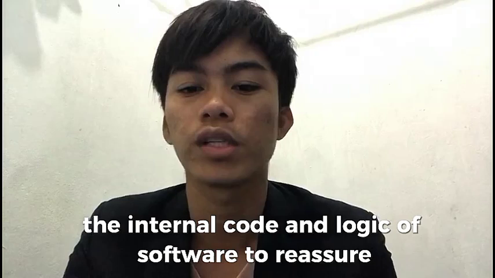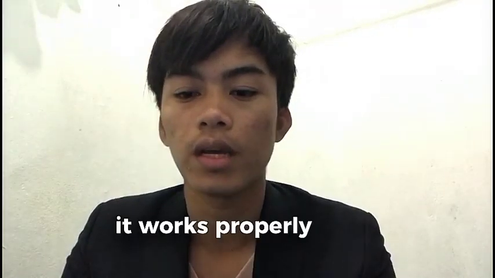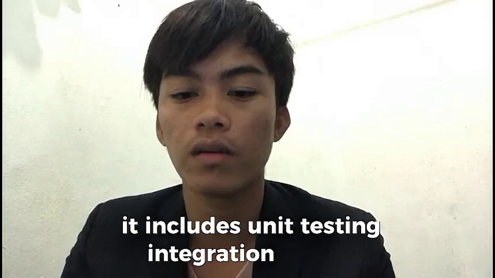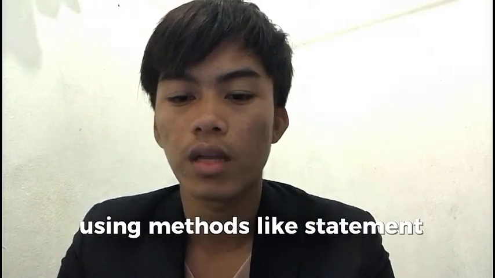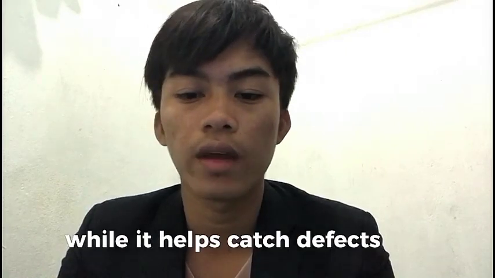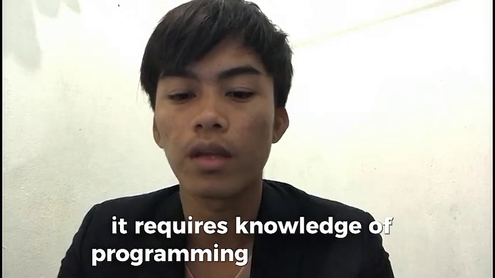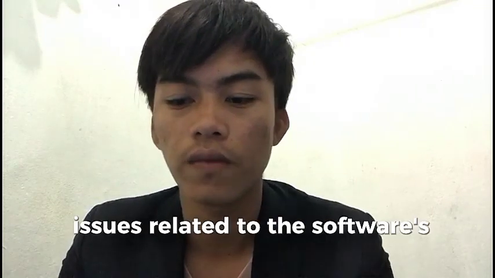production. White box testing checks the internal code and logic of software to ensure it works properly and is optimized. It includes unit testing, integration testing, and regression testing, using methods like statement and branch coverage. While it helps catch defects early and improve performance, it requires knowledge of programming to understand issues related to the software's internal behavior. And that's all.